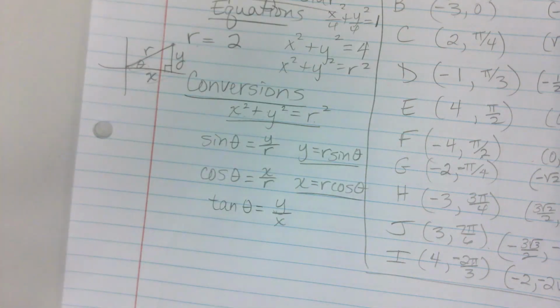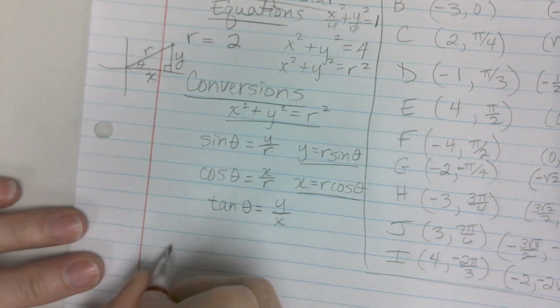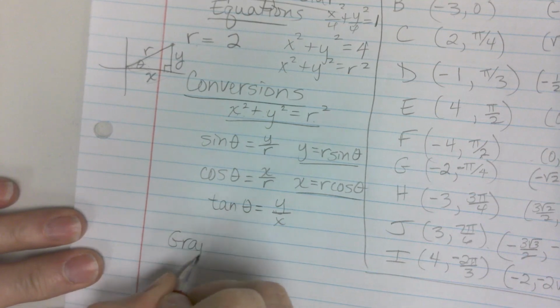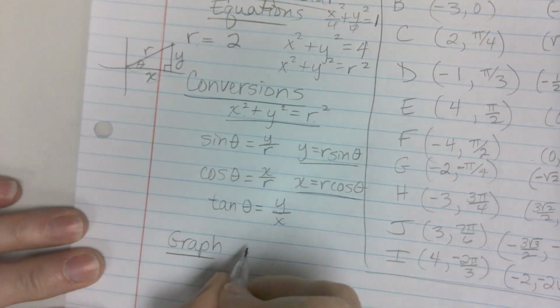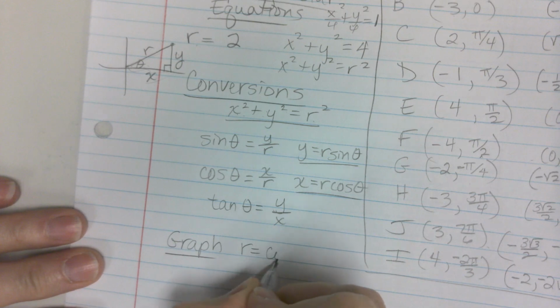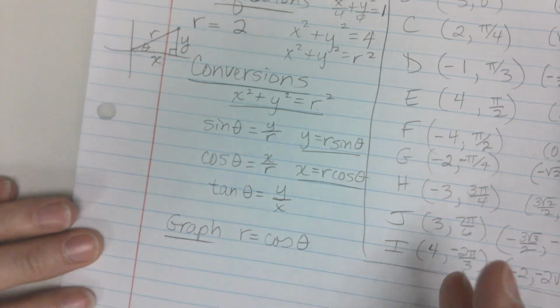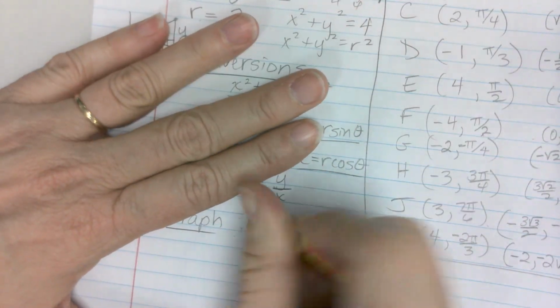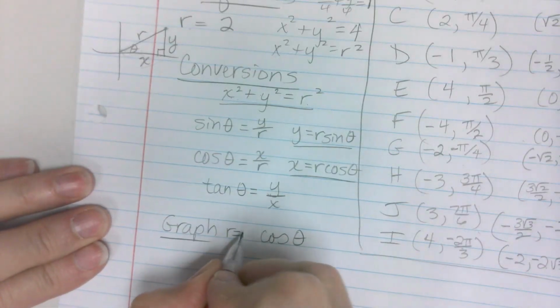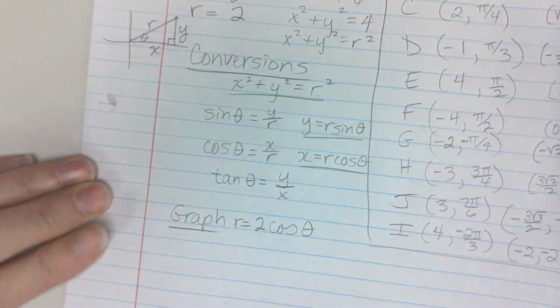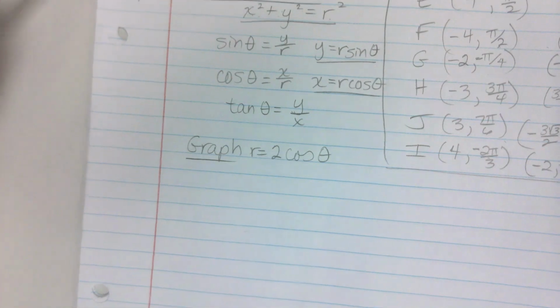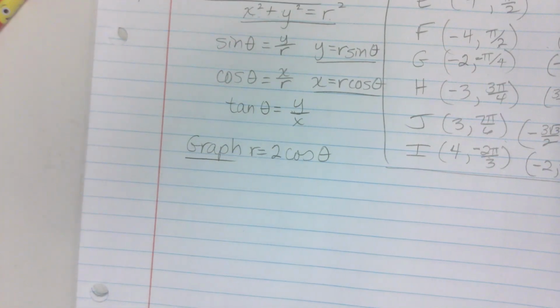But what if I ask you to graph r equals just the cosine of theta? Oh, let's say 2 cosine theta. Any ideas how we go about that?